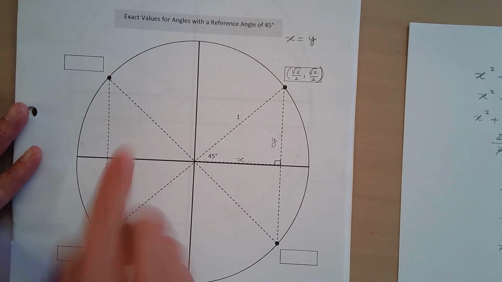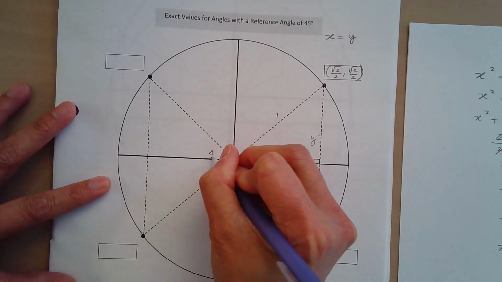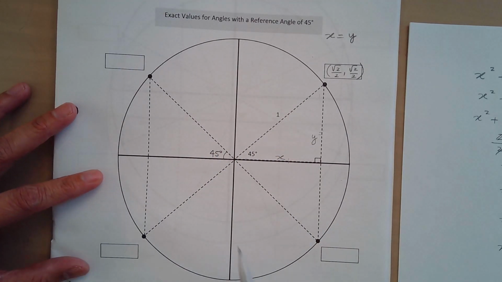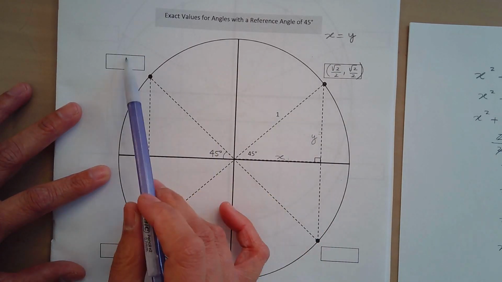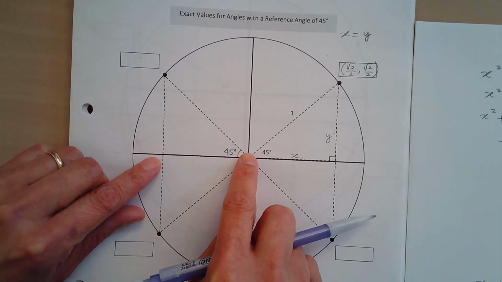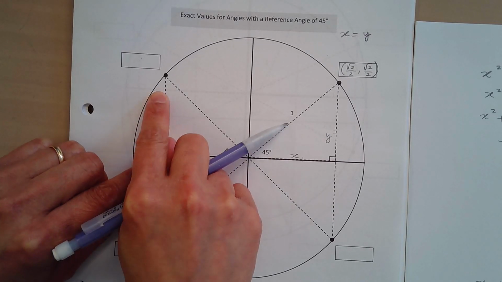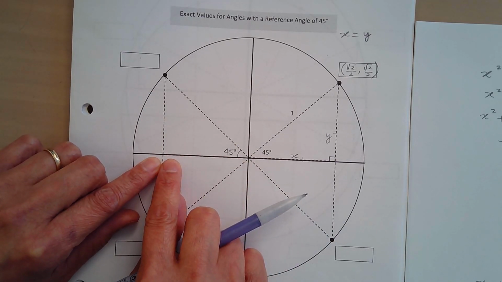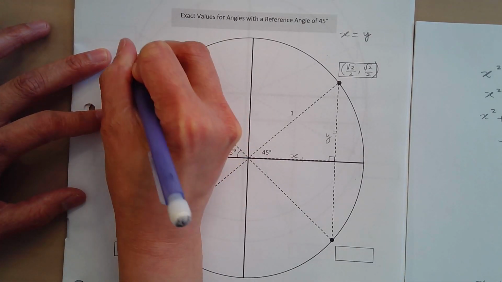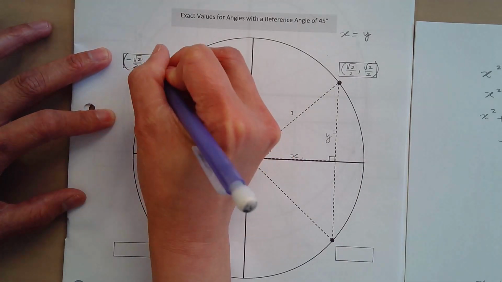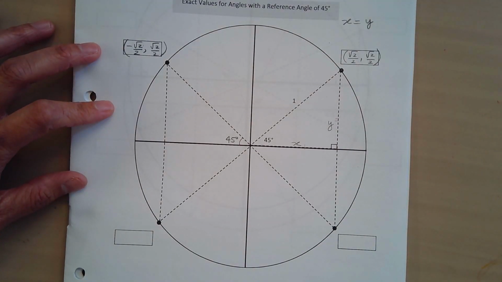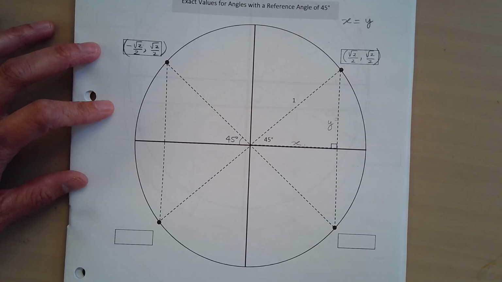Now we go over here. This is the reference angle of 45 degrees. So in quadrant 2, what would be that particular point? It's going to be negative x, positive y, right? So negative x, what would that be? It's going to be negative root 2 over 2, comma, positive root 2 over 2. Okay.